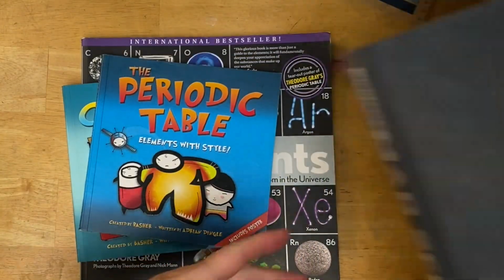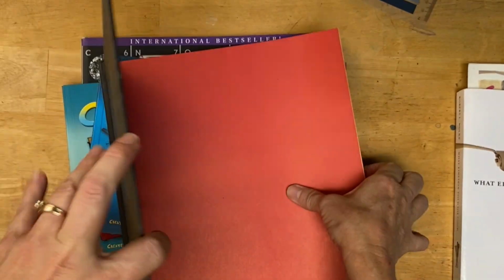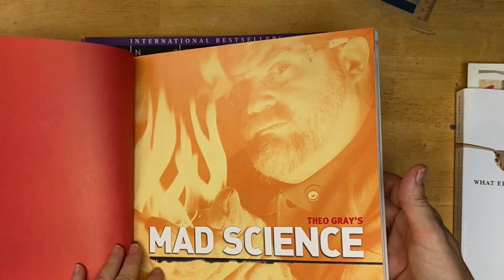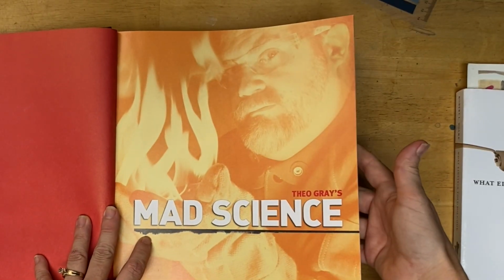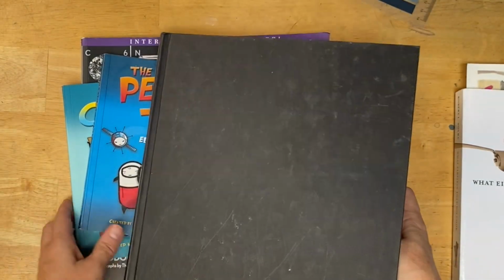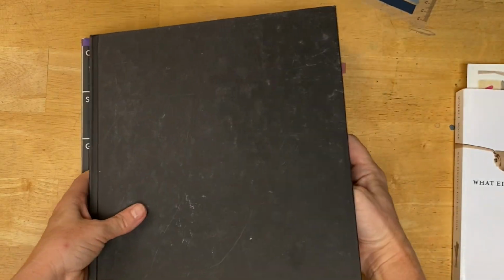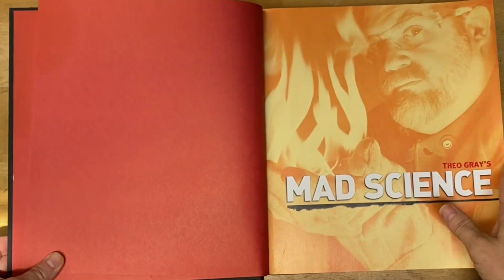Another book you might be interested in that we also are not using is this book that was given to me by a friend, by Theo Gray. I think he is the same author as the one for the elements, and this is called Mad Science.